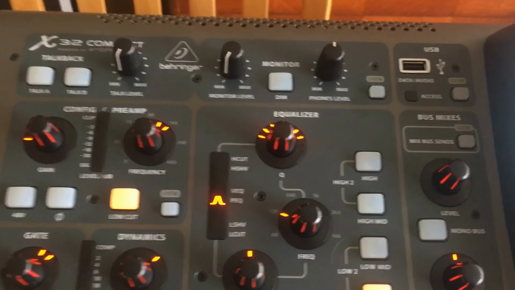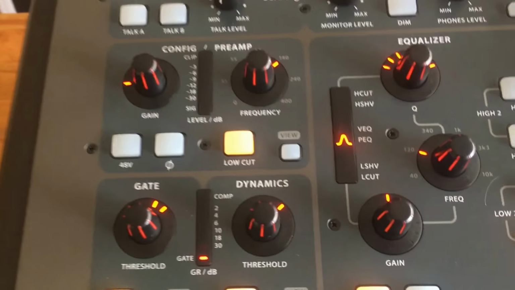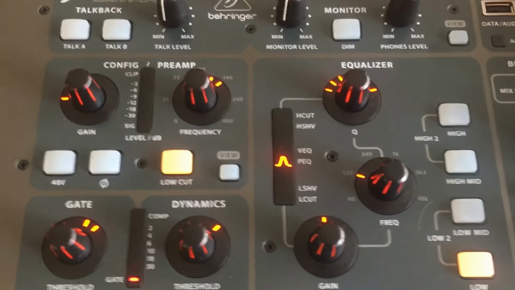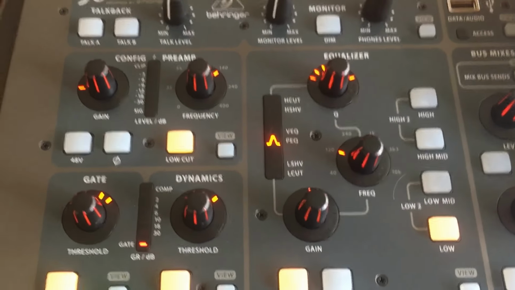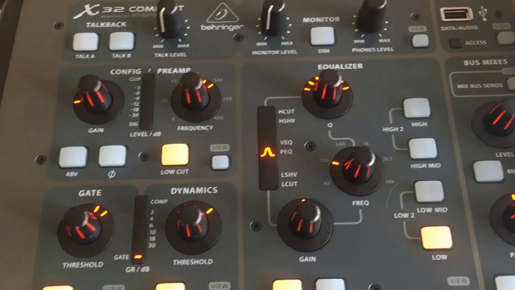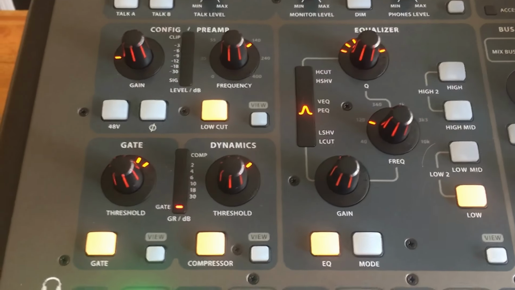I shouldn't say all the effects. There are a lot of built-in effects, reverbs and delays and other things like that, which we are really not going to use, at least not at first. Maybe down the road we will. But for now, we're going to mostly use things like gates and compression and EQ. That lives here.